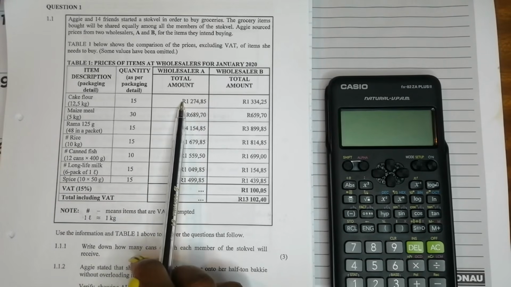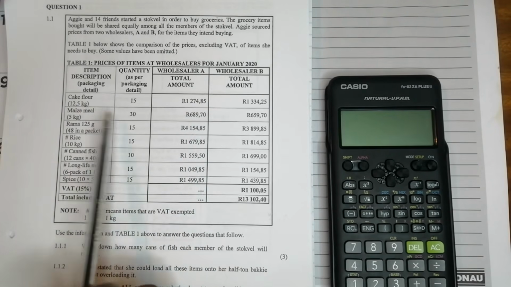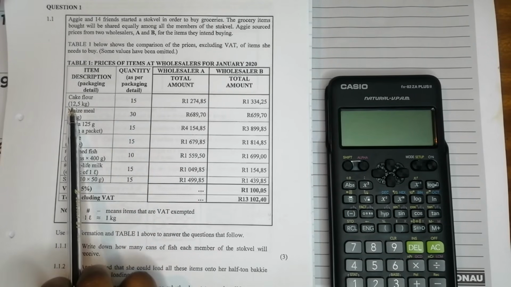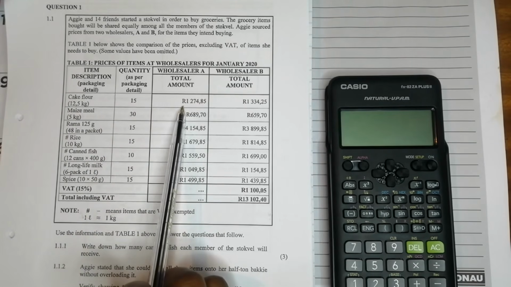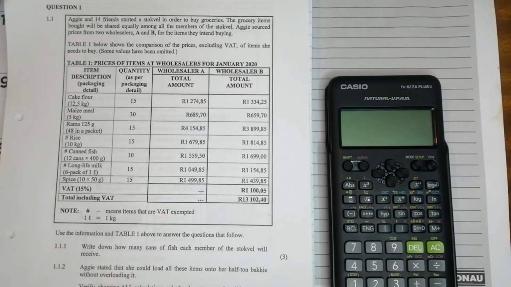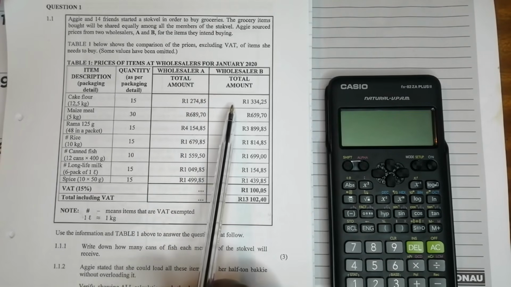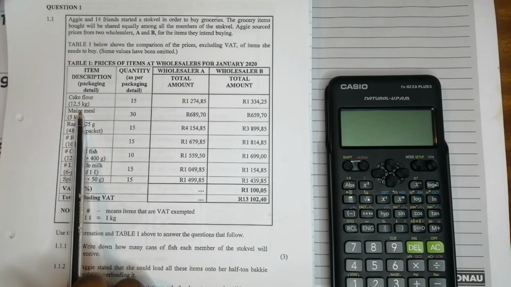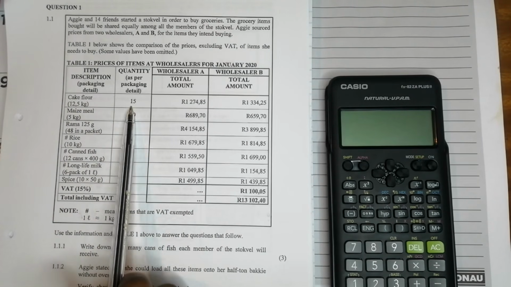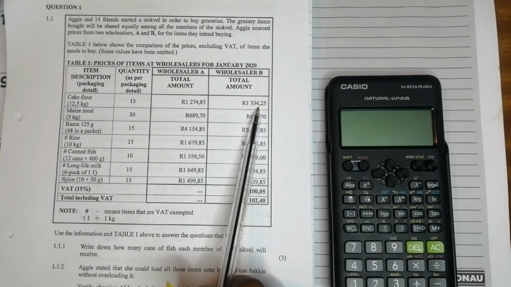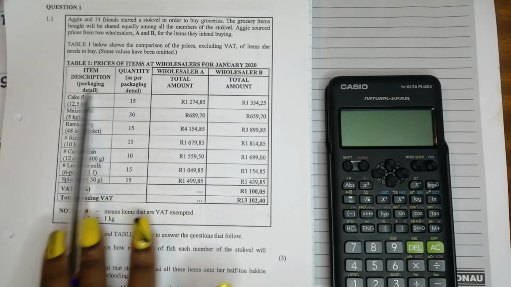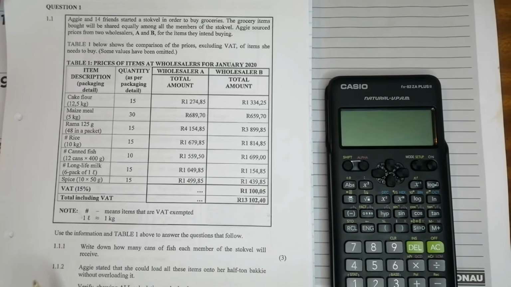And obviously these are the prices. So for the cake flour, if she buys 15 cake flours that weigh 12.5 kilograms at wholesaler A, it is 1,274 rand and 85 cents. And at wholesaler B, if she gets cake flour that weighs 12.5 kgs and she gets 15 of those, the total price for that will be 1,334 rand and 25 cents. So that is what this table basically means.